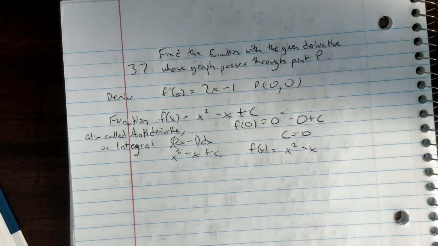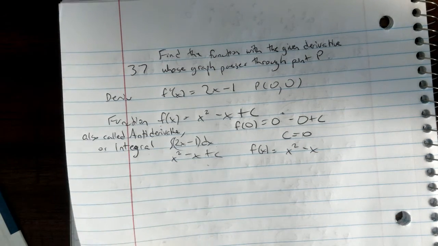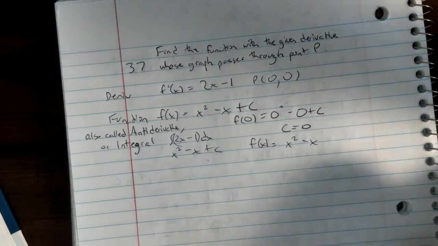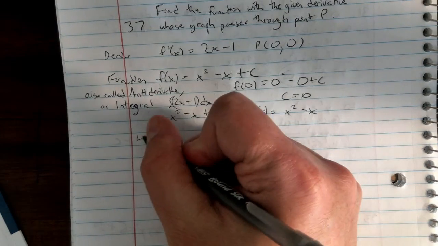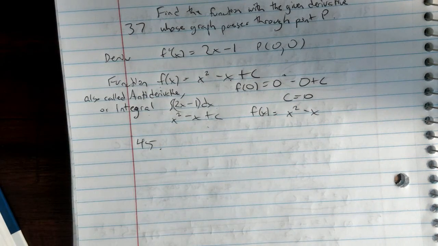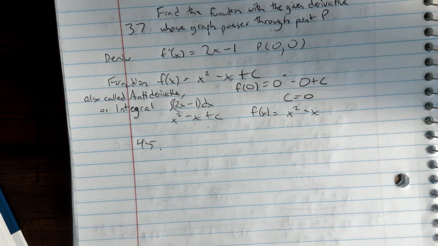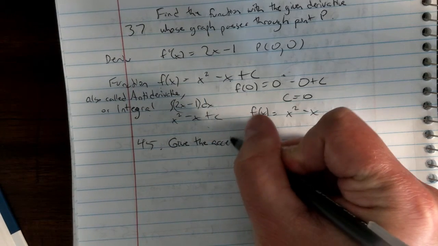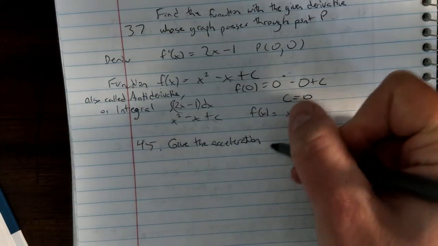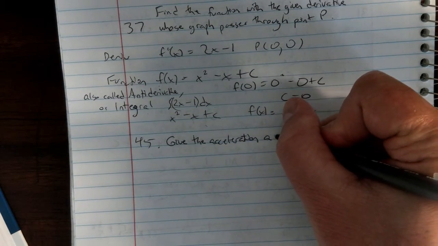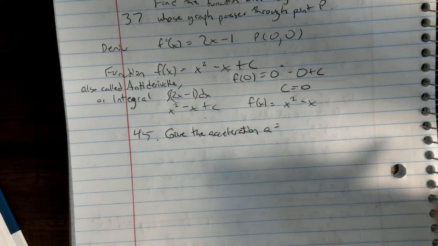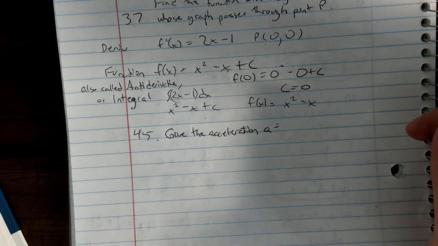Okay, and let's see, our last one, 45. On 45, give the acceleration a. Remember several lessons ago we talked about acceleration, velocity, and position?